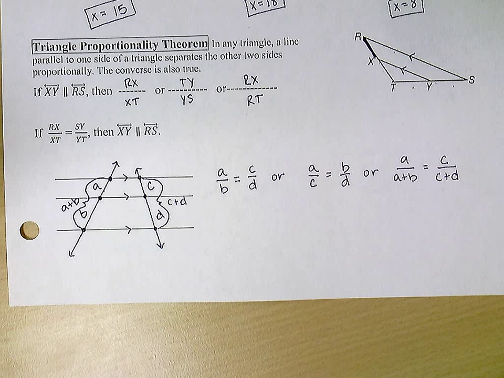Okay, so these are the different forms that your proportion can take with these parallel lines. And when we set those up and solve those. Okay, any questions on that so far?